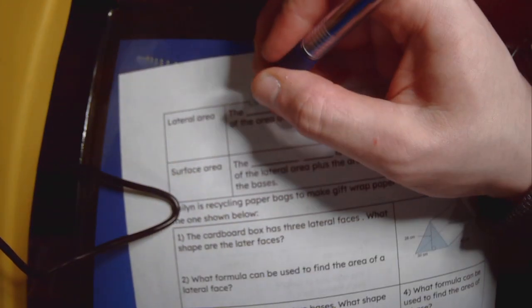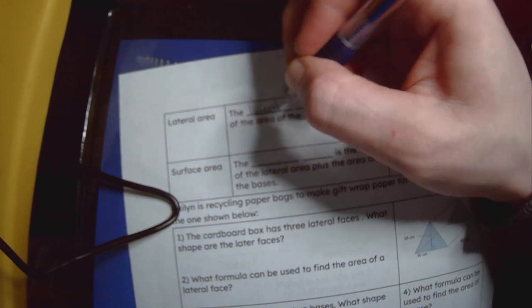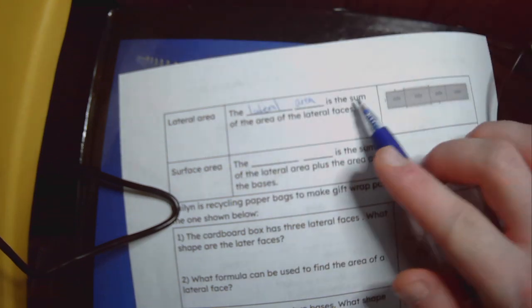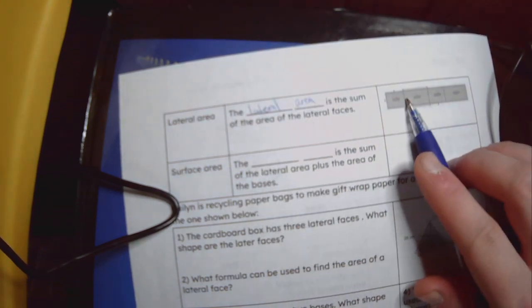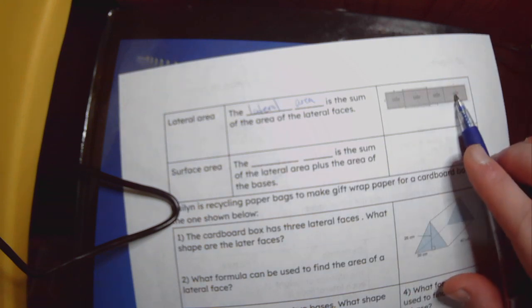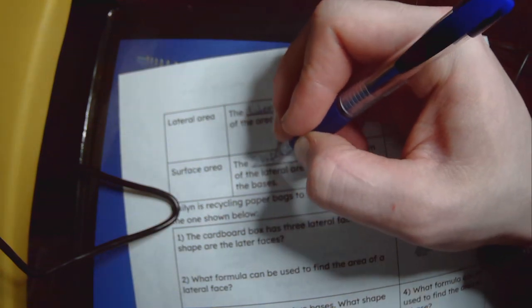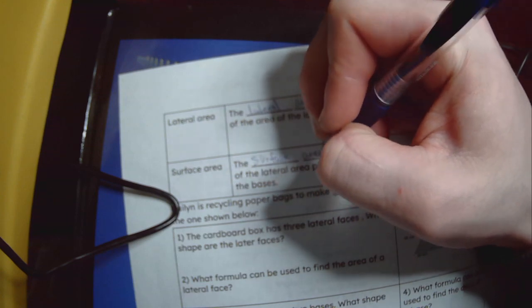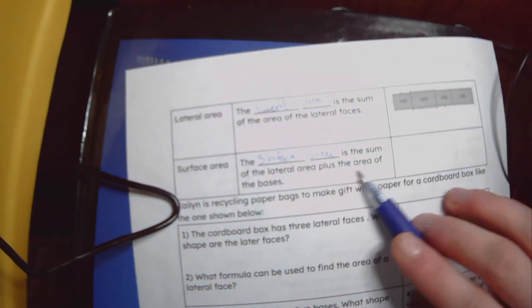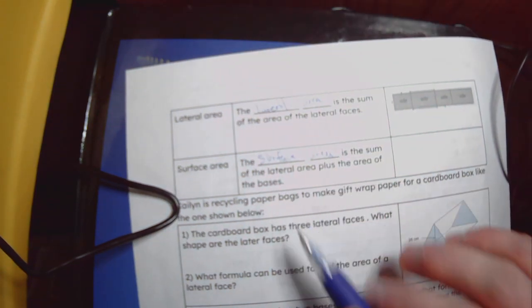The lateral area is the sum of the area of the lateral faces. So in that picture from before, all the faces that were on the side, if I add up all their areas, that's the lateral area. The surface area, which is what we're typically looking for, is the sum of the lateral area plus the area of the bases, or the base if it's a pyramid.